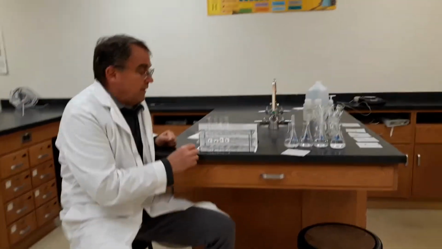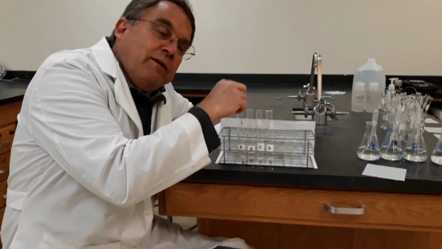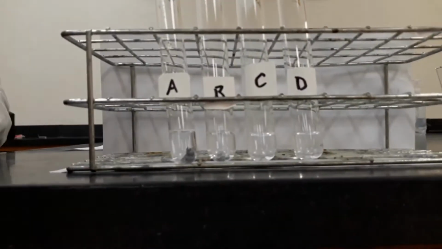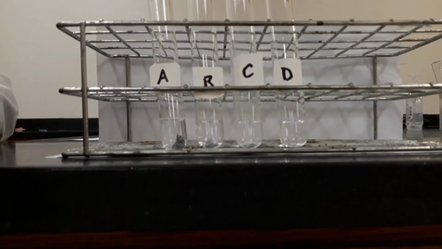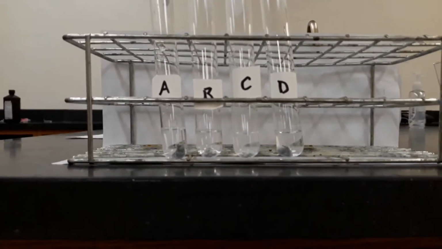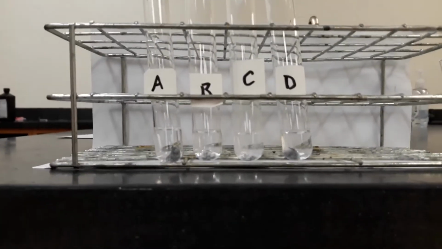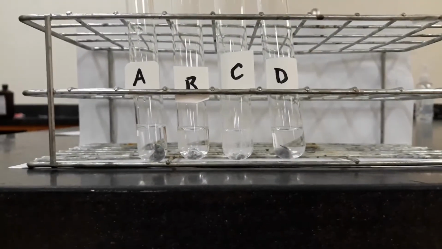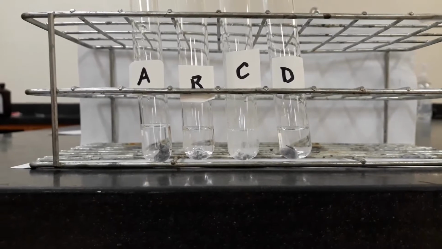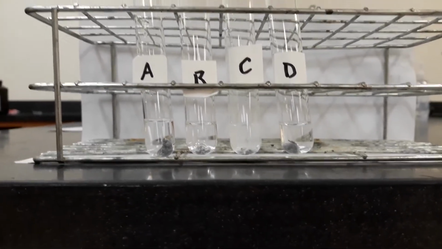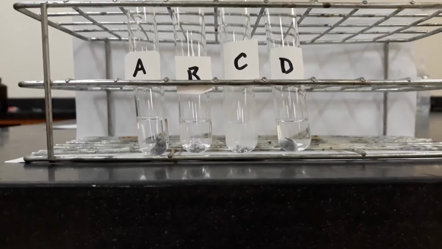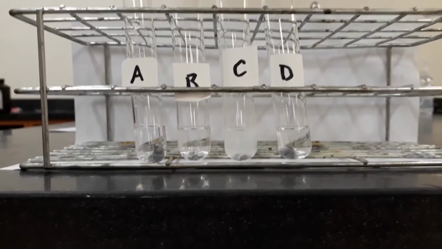Still under the reaction of metals, now we're going to react zinc with the different substances. If you remember from the periodic table, zinc is less reactive than magnesium. So we put zinc in A, B, C, and D. And again, we see C is reacting quickly, B slowly, and A and D are sitting there like so much lumps of zinc.